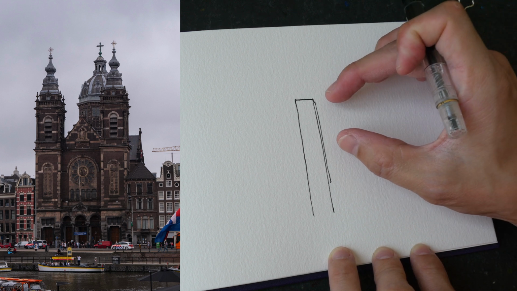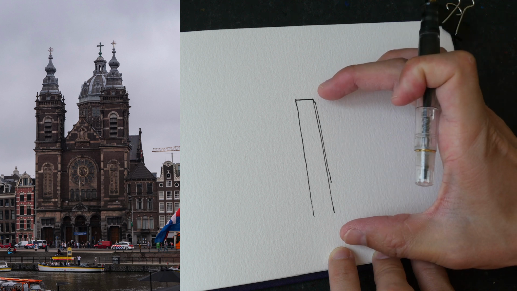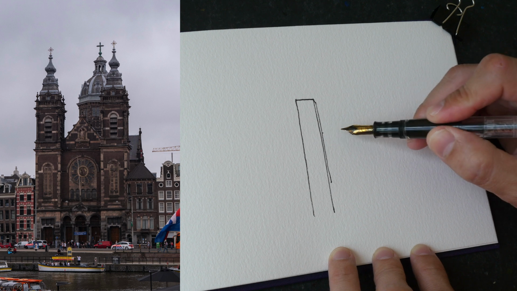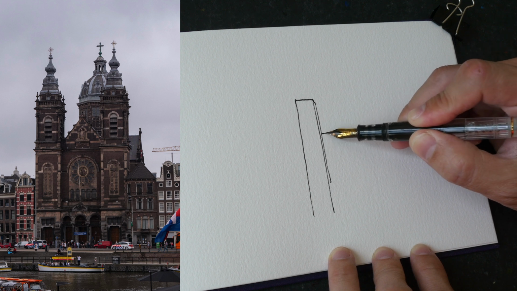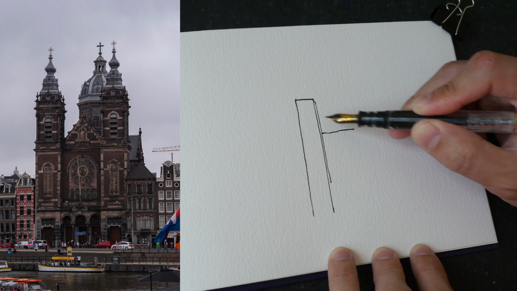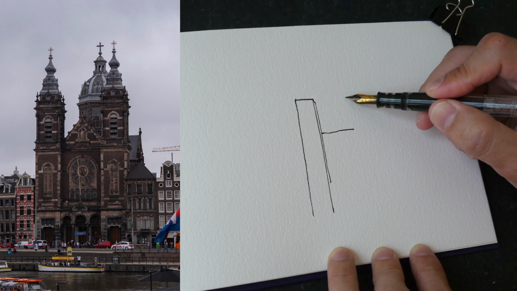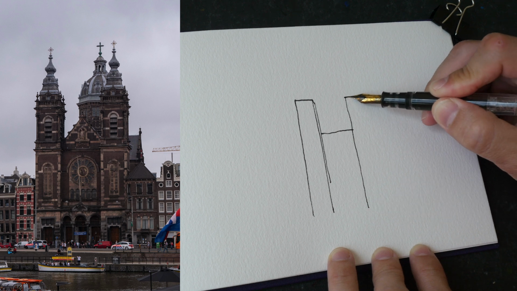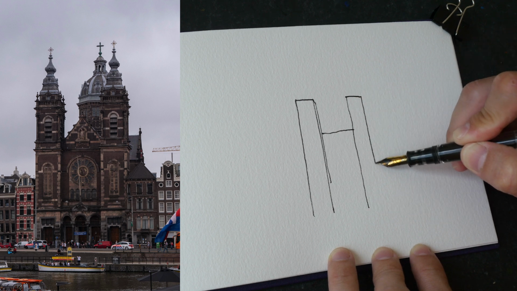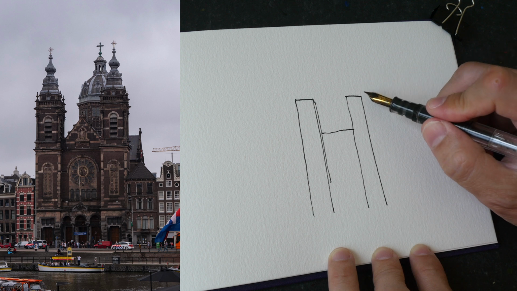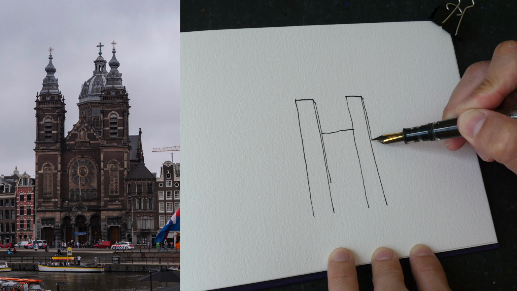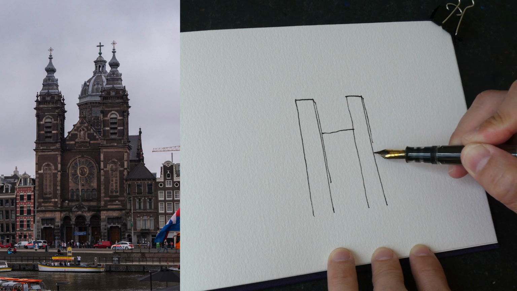So now I can see this part is divided into three sections, 1, 2, and 3. This part here will go to the side. This is wider compared to this, and we can repeat this structure here again. And we can see a bit of the side here as well, and it stops around here.